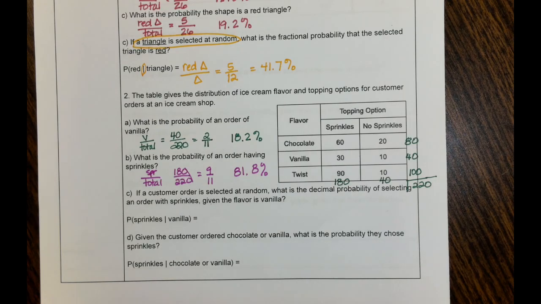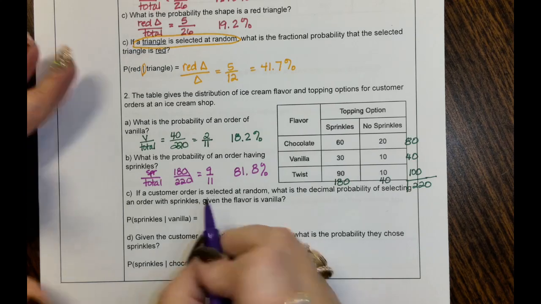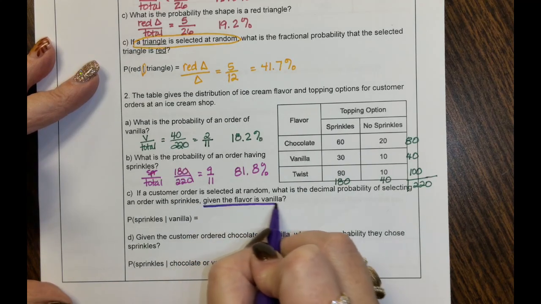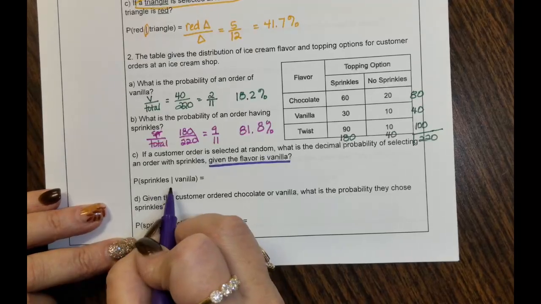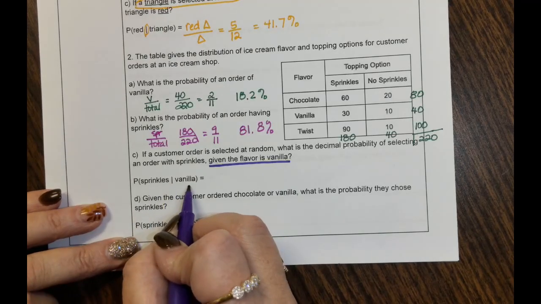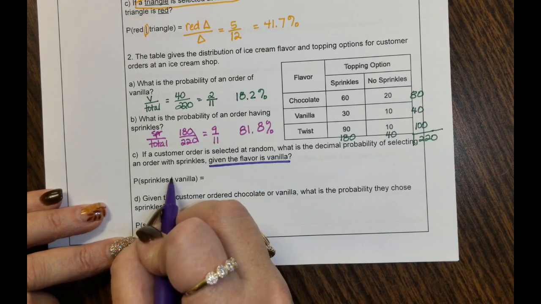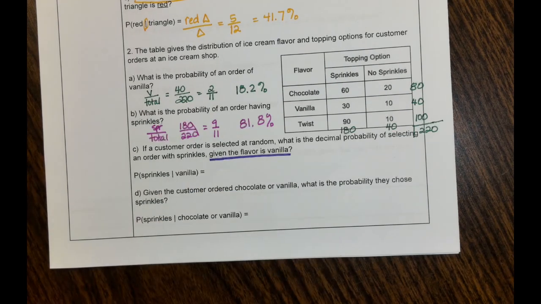So let's complicate things a little bit. If a customer order is selected at random, what is the decimal probability of selecting an order with sprinkles given the flavor is vanilla? That right there is important. What is the probability of choosing an order with sprinkles given that it's vanilla? That's what given means.